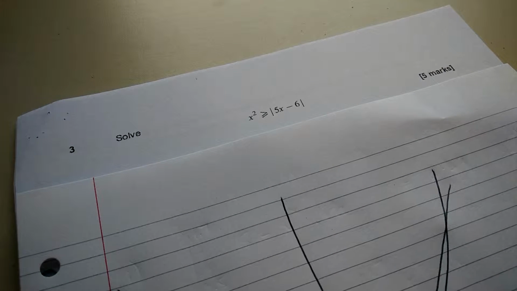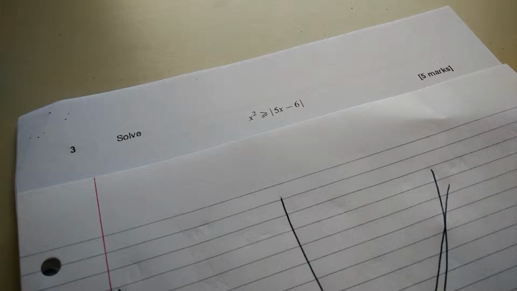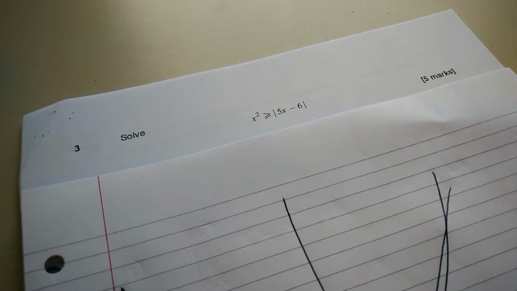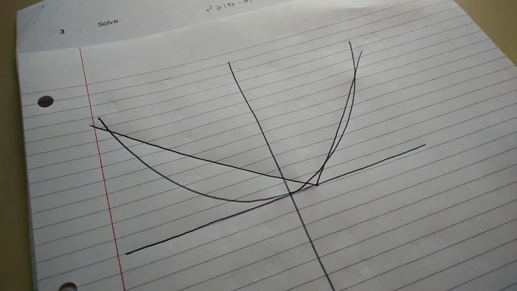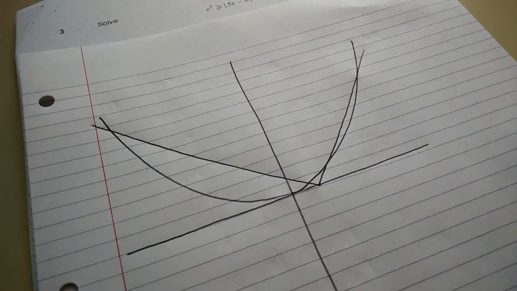Some people who struggled with question 3 did so because they didn't get themselves a decent sketch. Using your graphical calculator to get a reasonably good sketch can really help. It should look a bit like this. This allows us to think about the different parts of the graph.